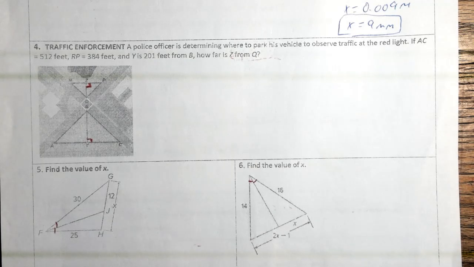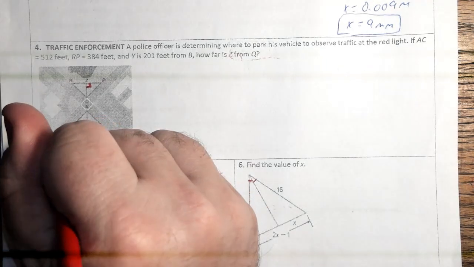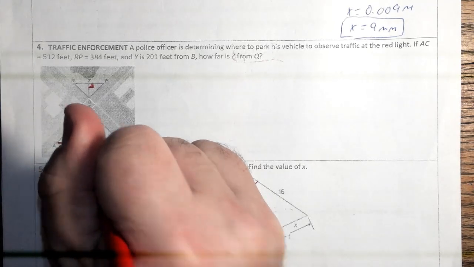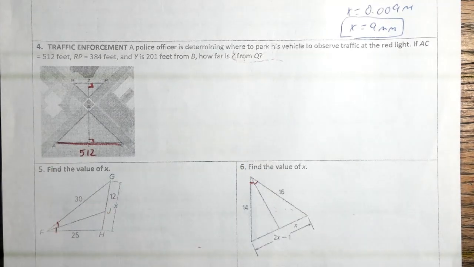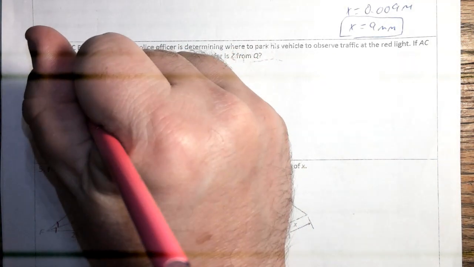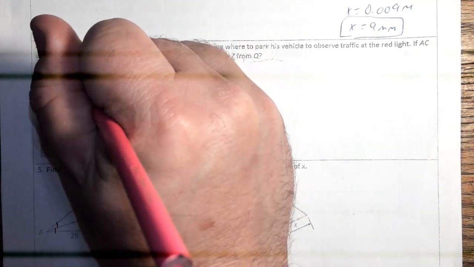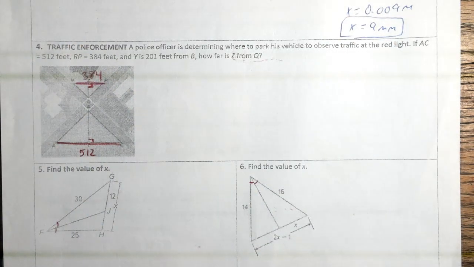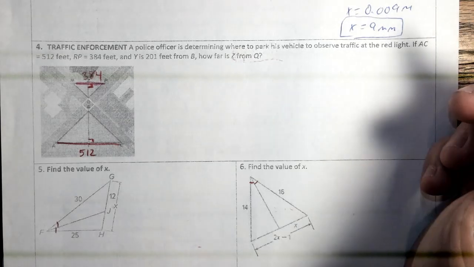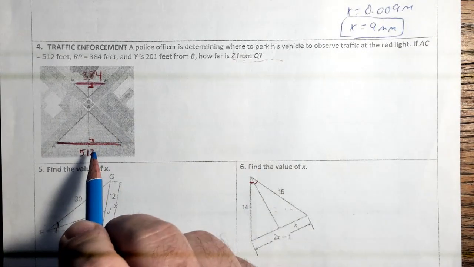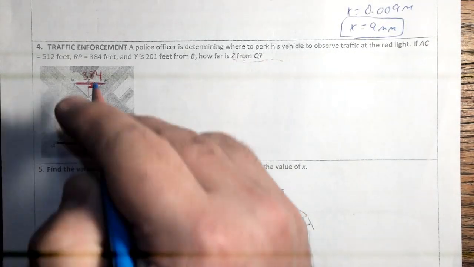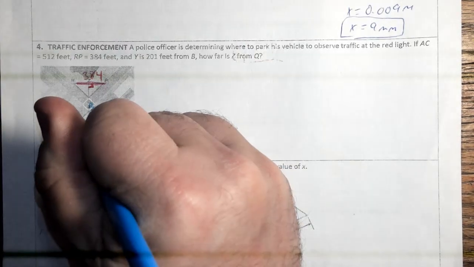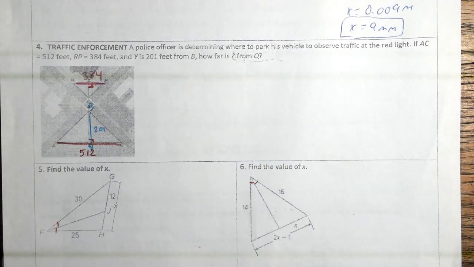So if AC down here is 512 feet, and RP is 384 feet, and Y is 201 feet from B, so that's B right here, that's Y down here. How far is Z to Q?